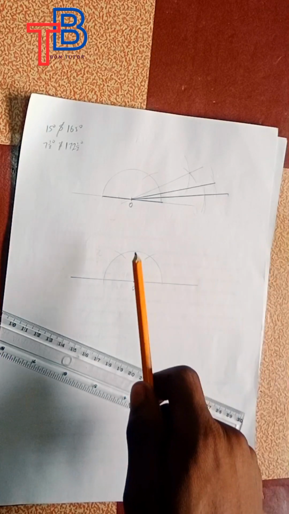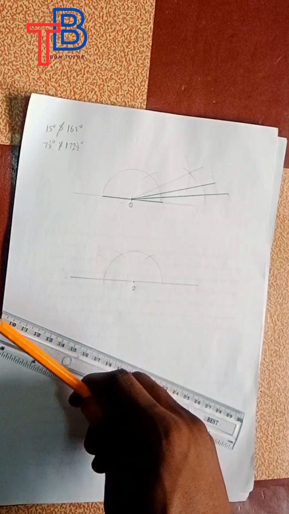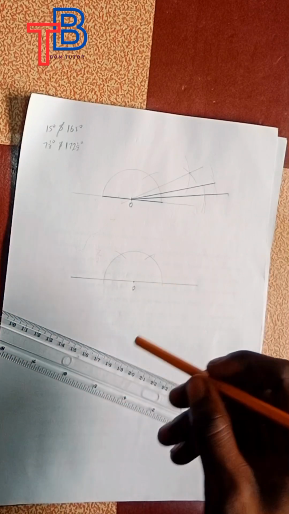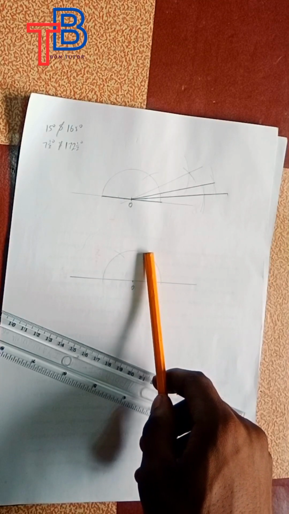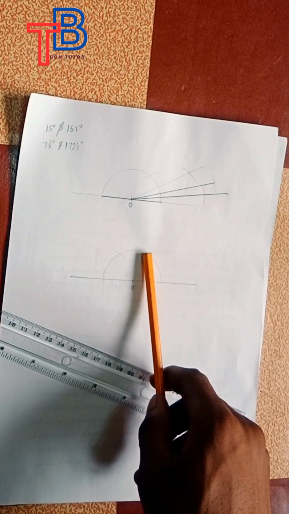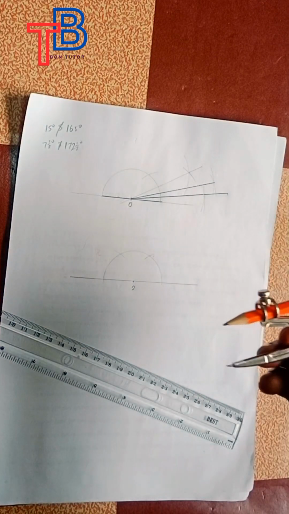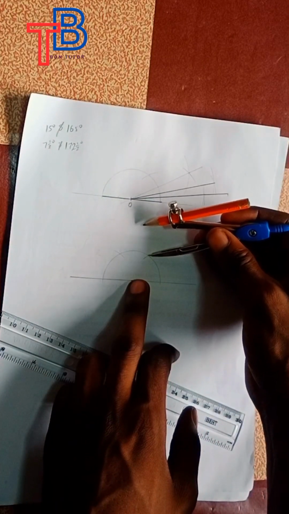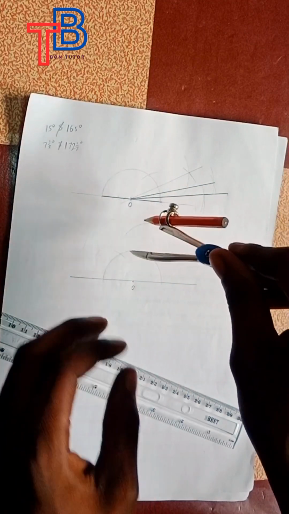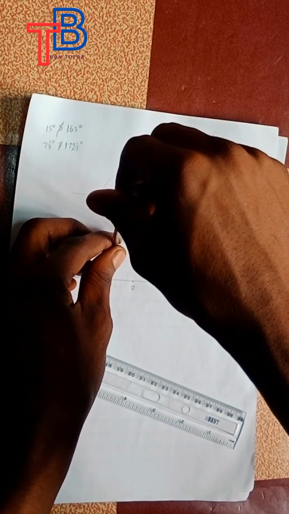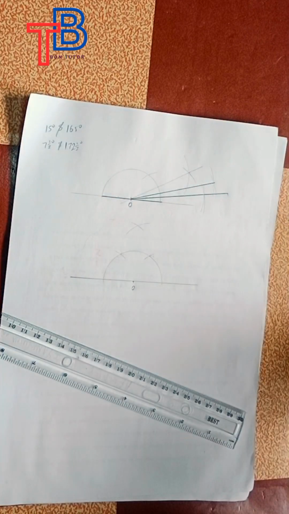But don't forget that the angle you have from here to here is also 60 degree, and what I need is 15, which means I firstly have to bisect the angle I have here into 30 degree first, and then bisect the 30 degree to 15 degree also. So I'm going to open to any reasonable radius here. I'm going to stand at this point here. I'm going to make an arc. Then I'm going to stand at this point here also. I'm going to make another arc to cross the first arc.